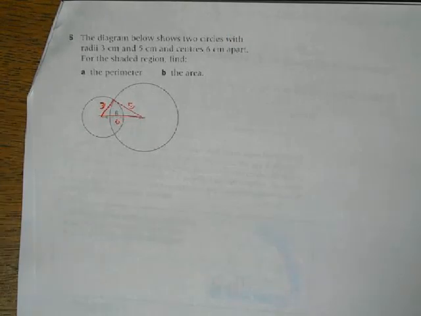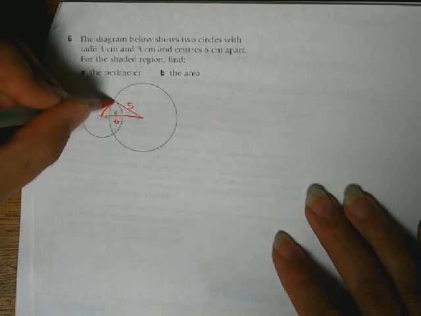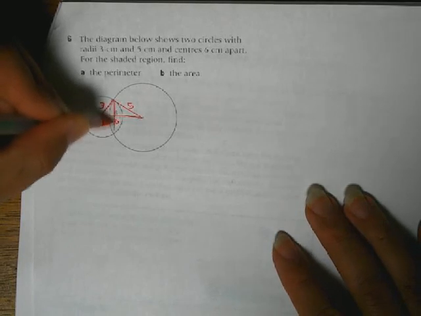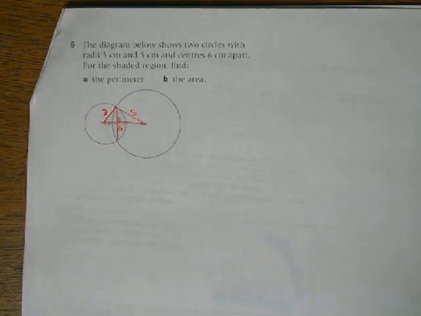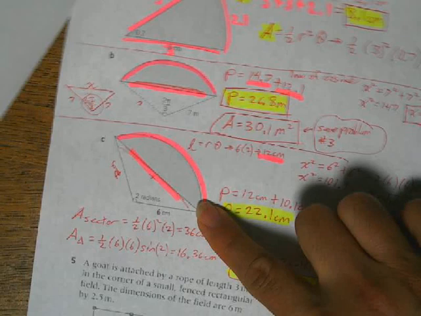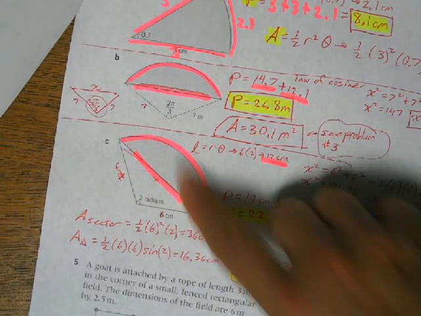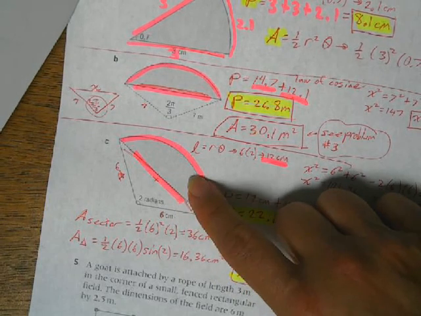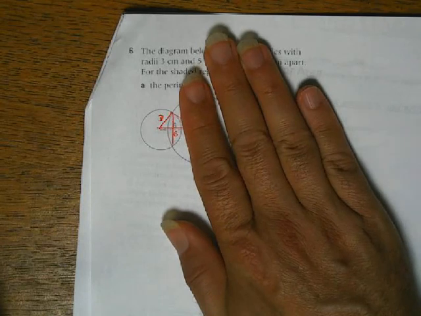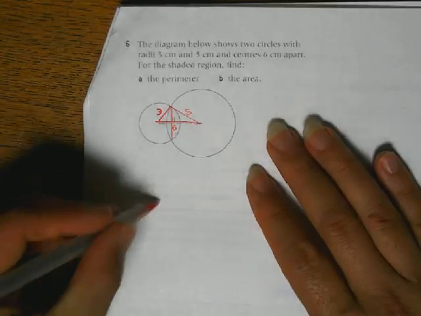So what I'm going to be doing, just like in the previous problem, is focus on trying to find the area of the sector and removing the triangle.